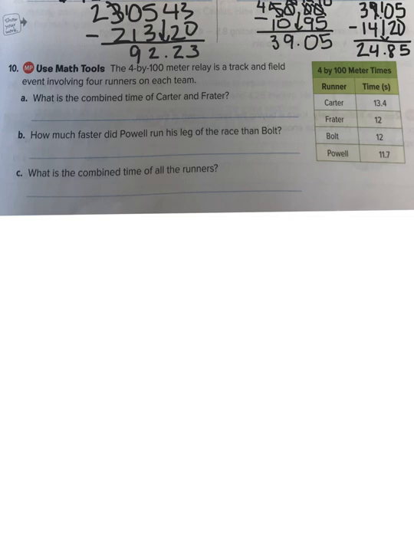Next, we're going to be looking at number 10. The 4x100 meter relay is a track and field event involving 4 runners on each team. For A, what is the combined time of Carter and Frater? We need to first find their times on the table at the right, and we see that Carter's time is 13.4 and Frater's time is 12.